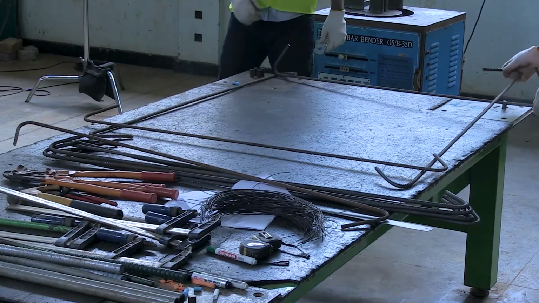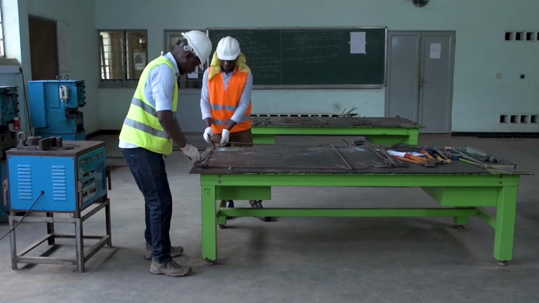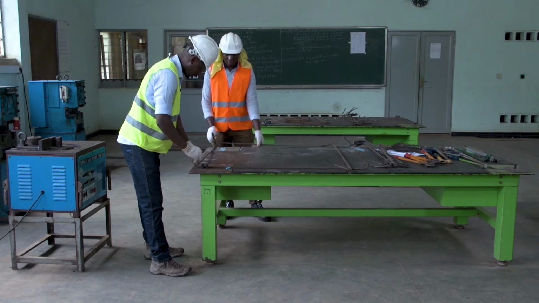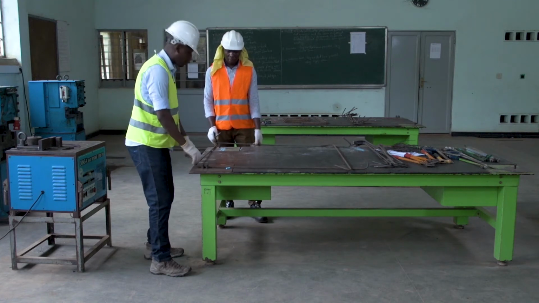So let us start to fix the distribution bar, the main bar for our footing.